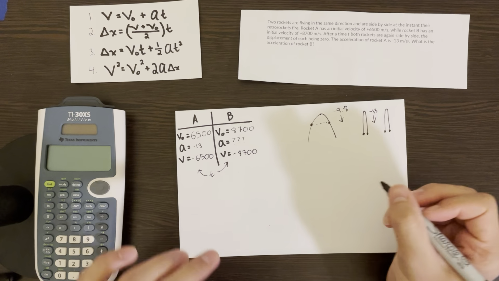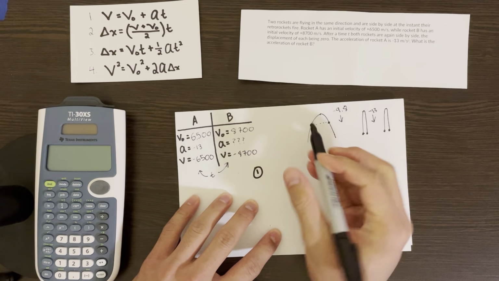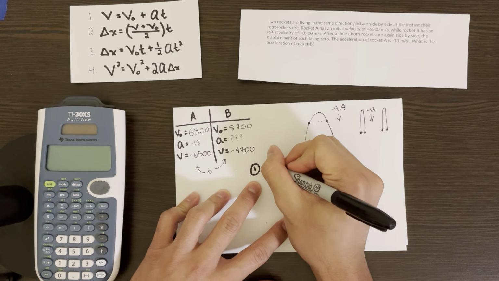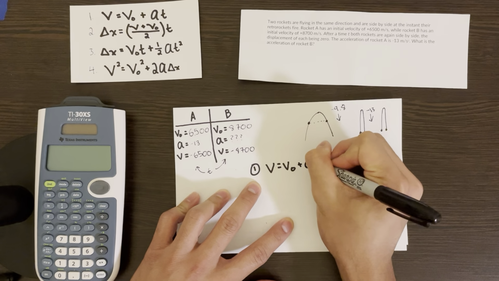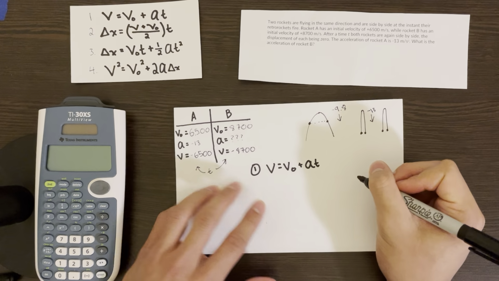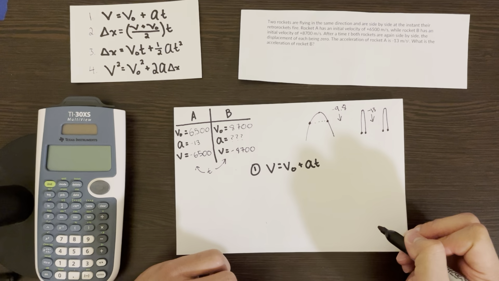So in part one of this problem, I'll go ahead and put a little one right here. Part one, we're going to use our kinematic equation. V is equal to V naught plus acceleration times time. And when we fill in all these values, we'll separate it from T first.